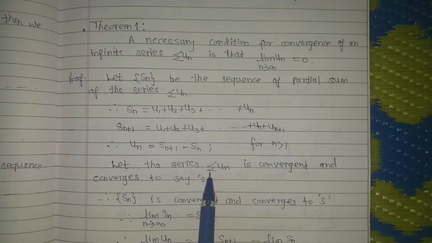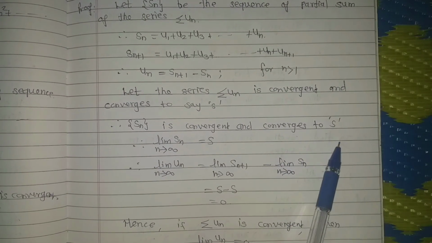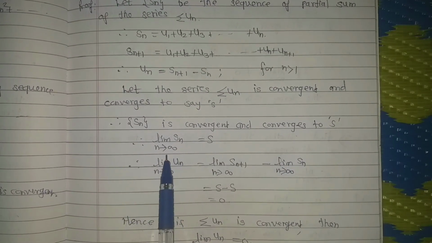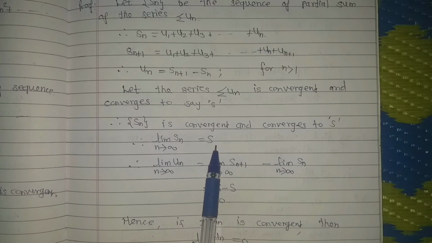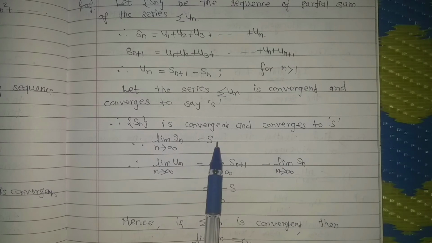Let the series summation of un be convergent and converge to S. Hence, the sequence Sn is convergent and also converges to S. Hence, limit of Sn as n tends to infinity equal to S. Since un equal to Sn plus 1 minus Sn, we take the limit of both sides.